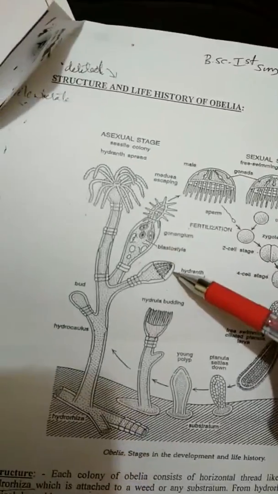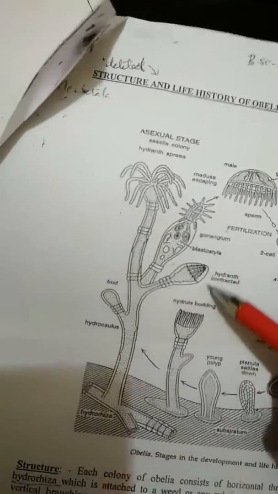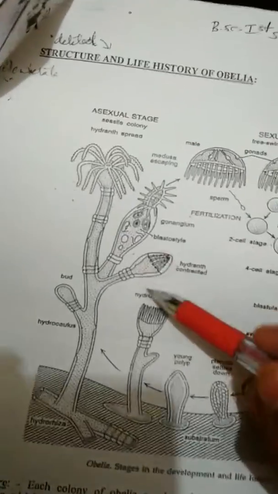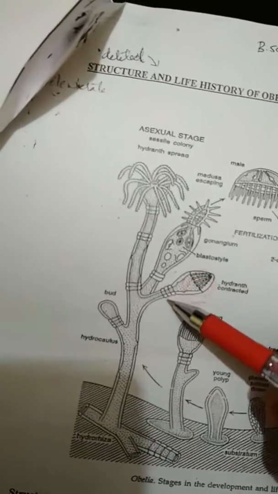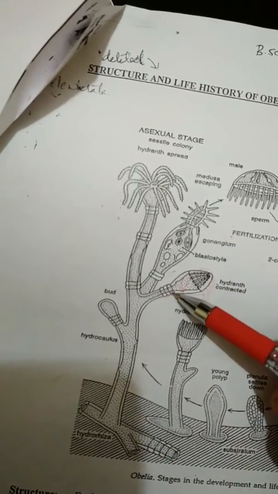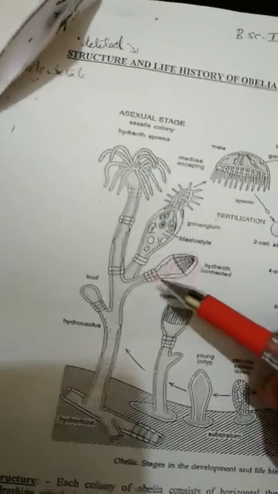And here, this is an Italian wine glass-shaped structure. This is called the hydrotheca. These are basal ring-like structures, and this is called a shelf.